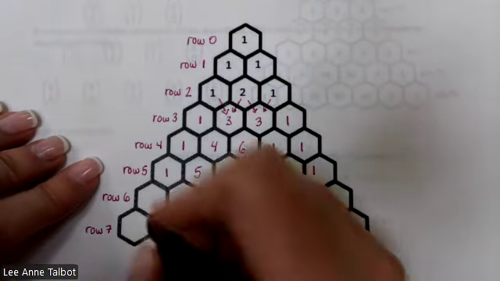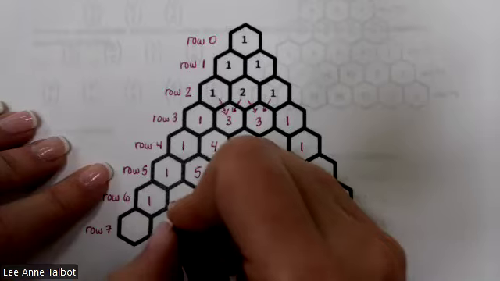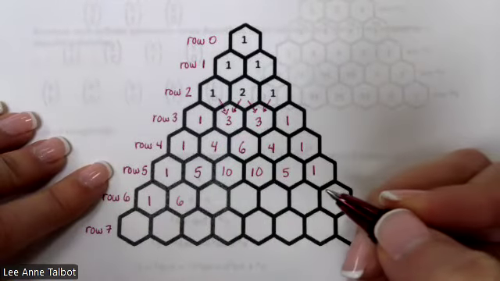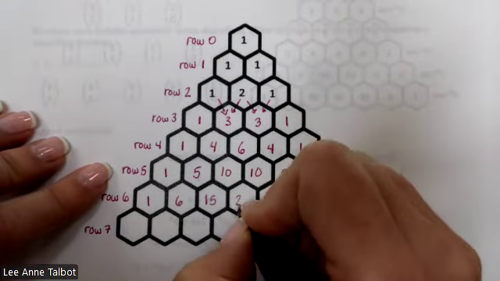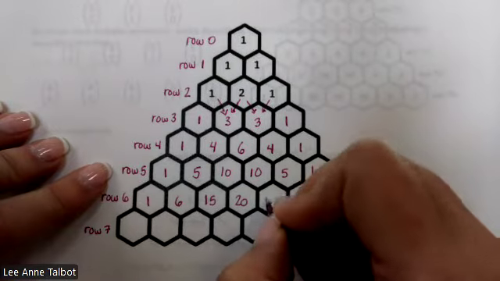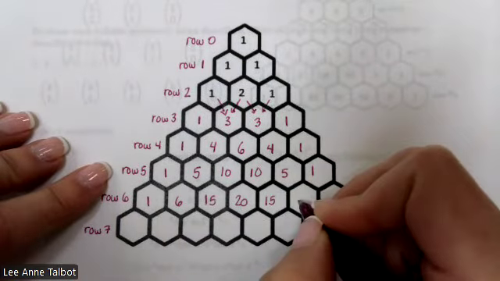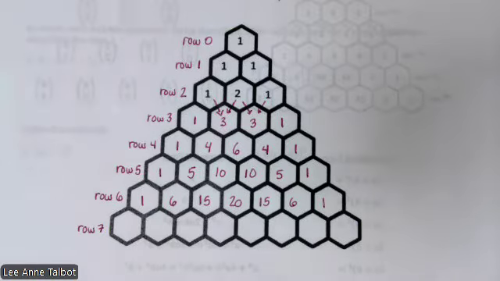Row 6. 1, 6, 15, 20, 15, 6, 1. Look back up at your table. Does that match row 6 in the table we did at the top of the page? 1, 6, 15, 20, 15, 6, 1.